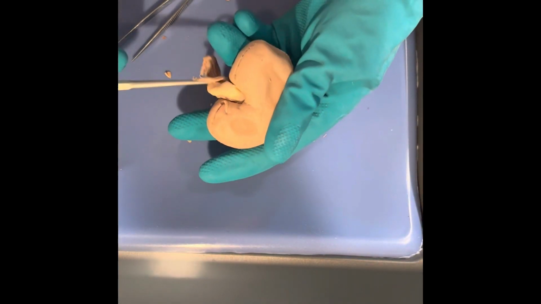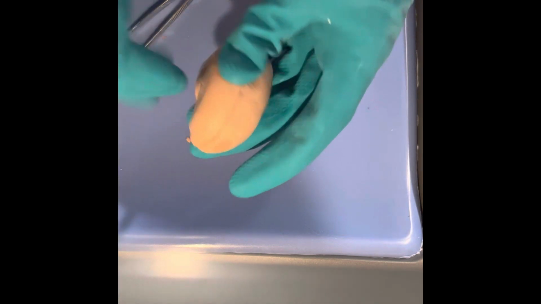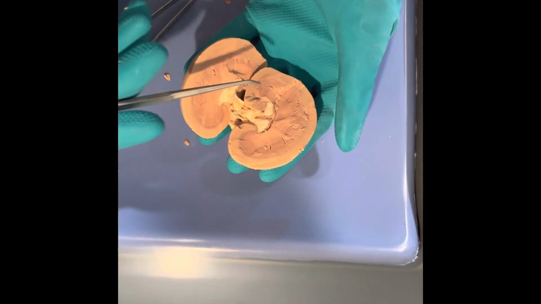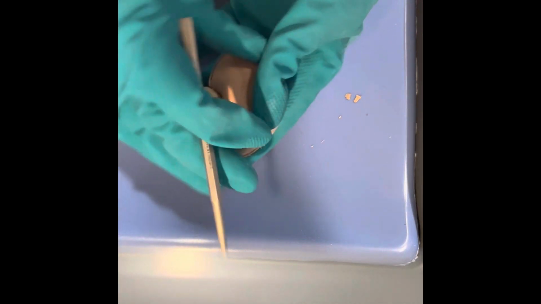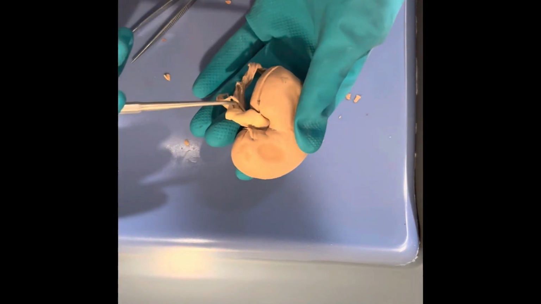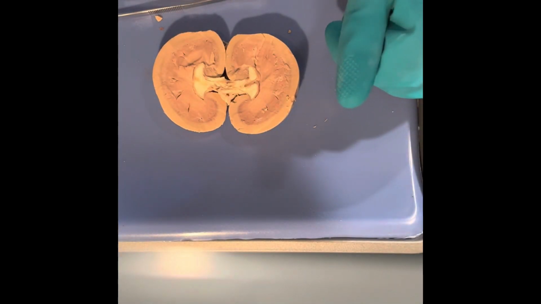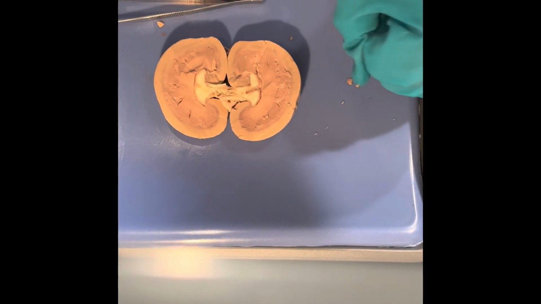Once the urine is leaving through the ureter, remember it'll leave through the renal pelvis into the ureter, and that ureter is going to bring it all the way down to the urinary bladder. All right, so that should conclude our sheep kidney dissection.